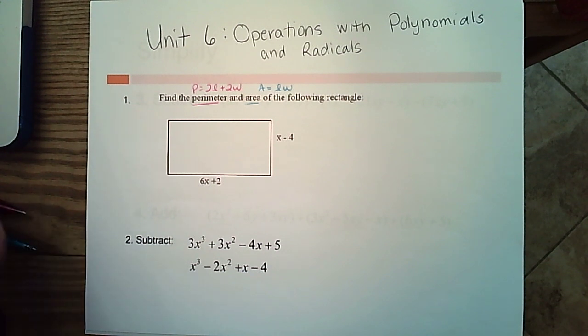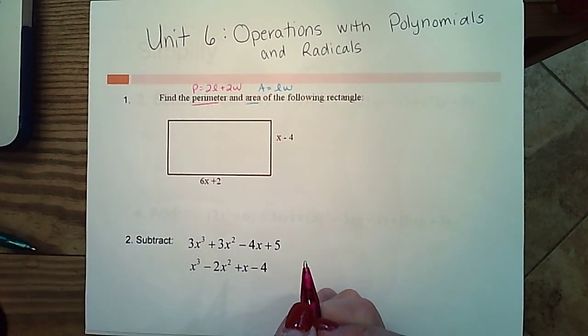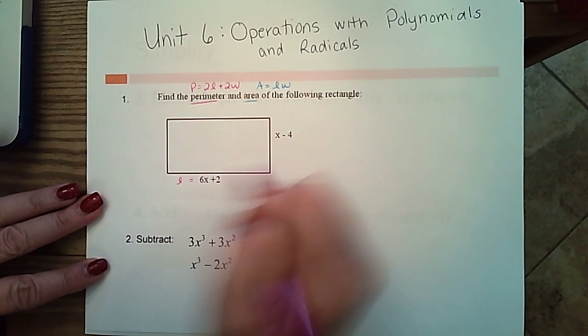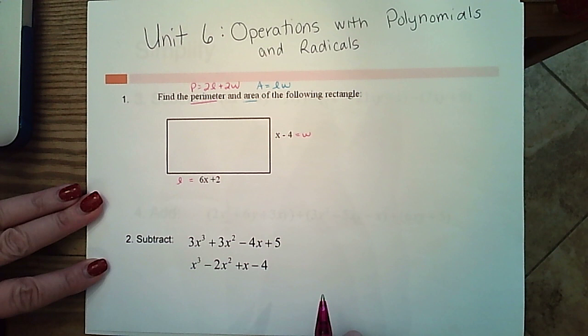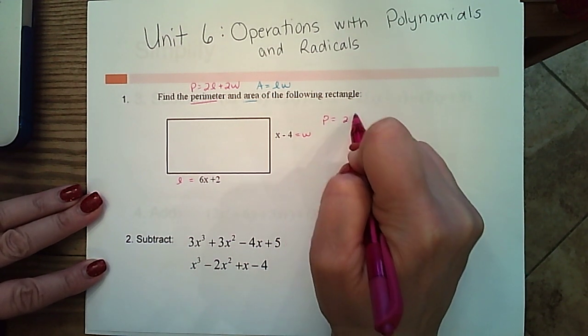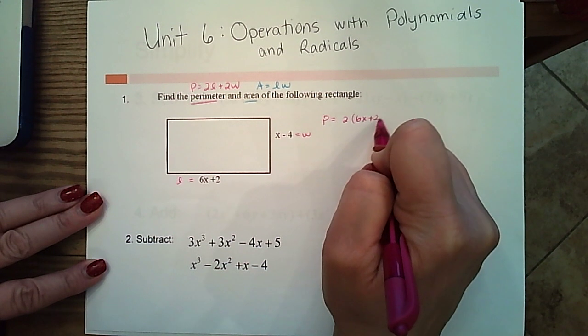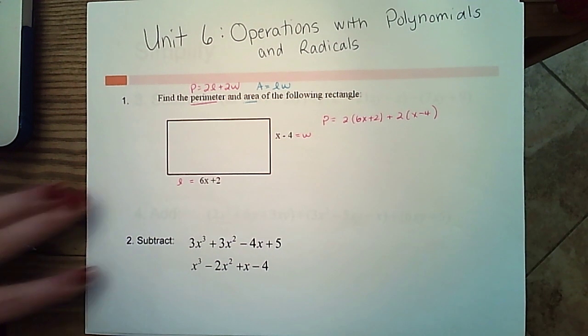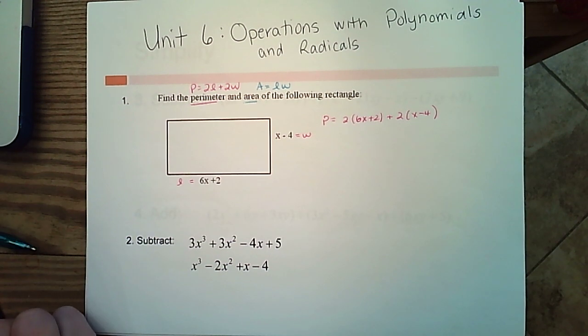So, with our perimeter first, we want to basically take 2 times our length and 2 times our width. So we're going to call this our length. We're going to call this our width. So to find our perimeter, we take 2 times 6x plus 2 plus 2 times x minus 4. So now, in order to solve this for our perimeter, which will be an expression, we need to then distribute the 2 to both terms on both parentheses.